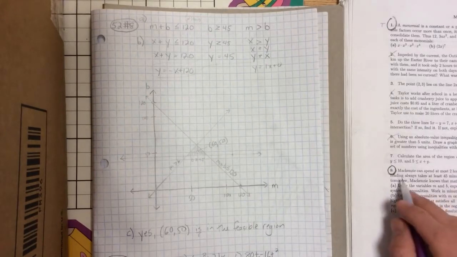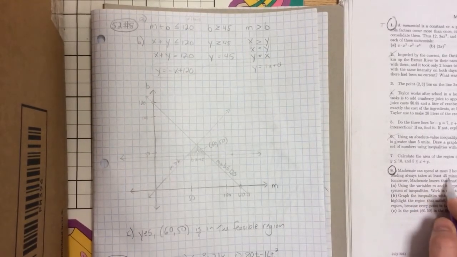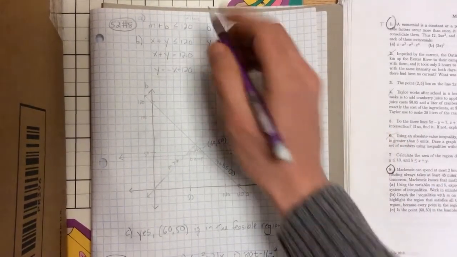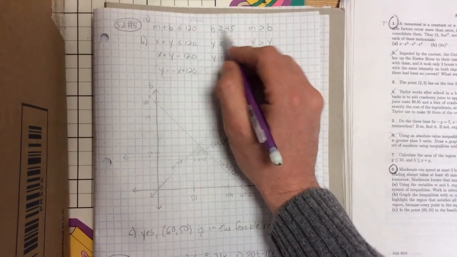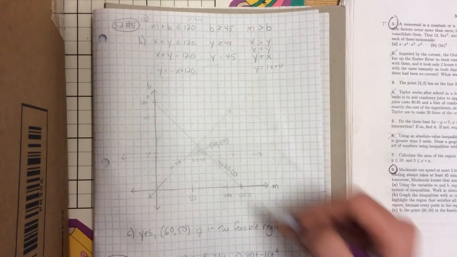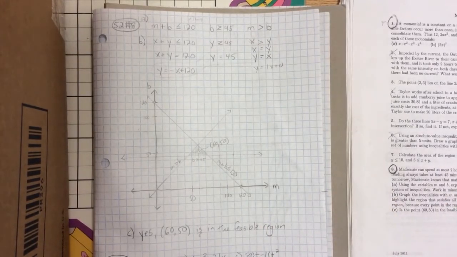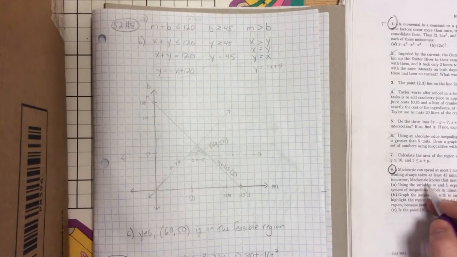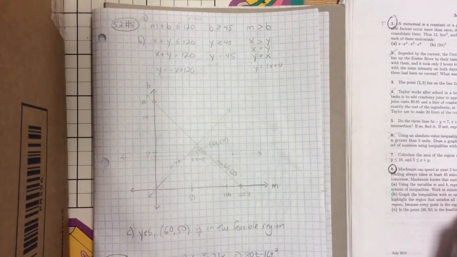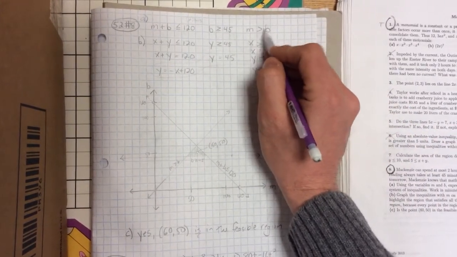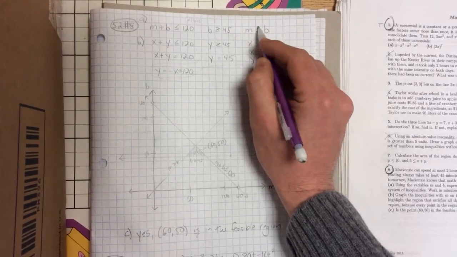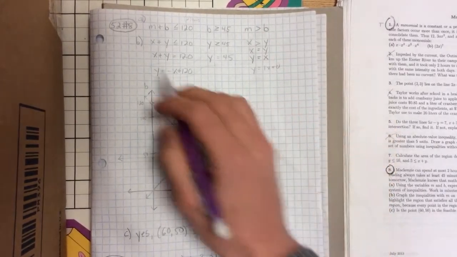The next one says biology reading always takes at least 45 minutes. So that's the biology homework is greater than or equal to 45. At least 45. 45 or more. And lastly, it says because there is also a math hand-in due, Mackenzie knows that math is going to require more time than biology. So that's this inequality. Math is greater than biology. The amount of time on math is greater than biology.